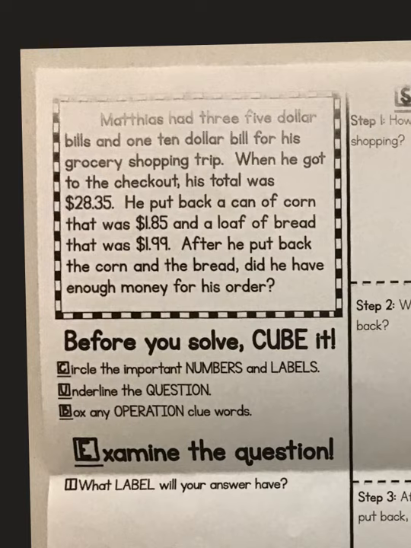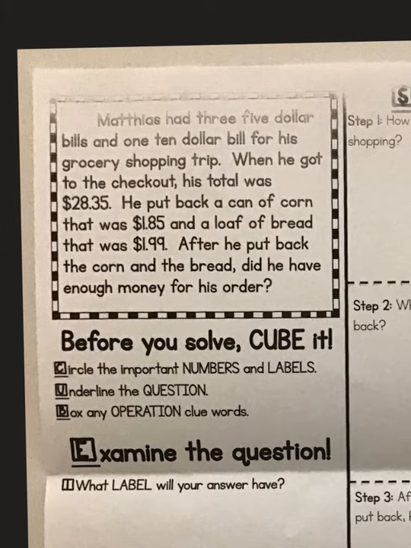Okay, you see right there, it says before you solve, cube it. So the C stands for what? What does the C stand for, Gavin? Circle important numbers and labels. So what do we see? $28.35. Okay, let's get that circled.